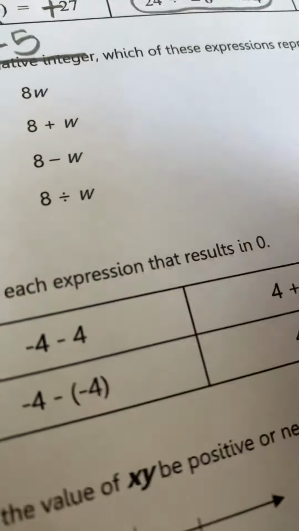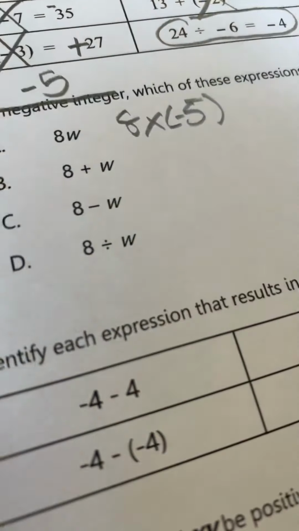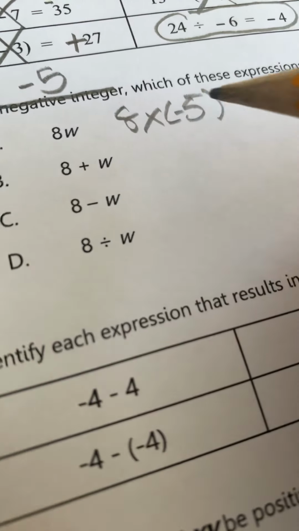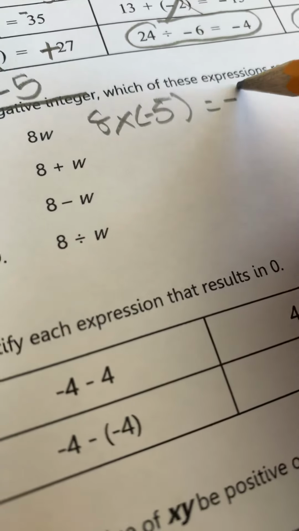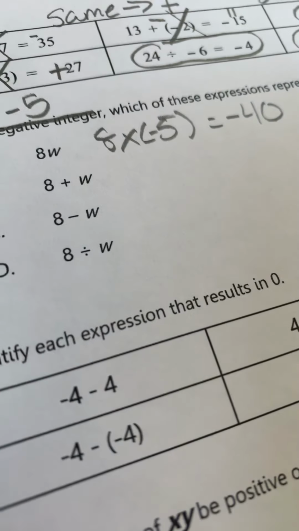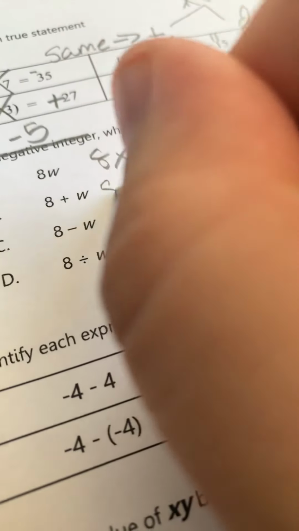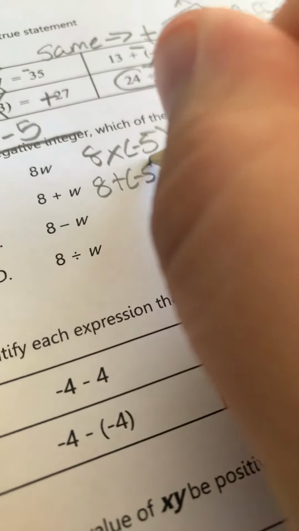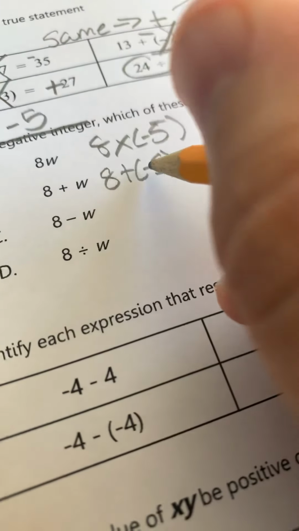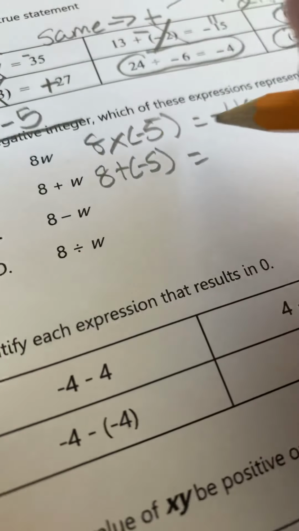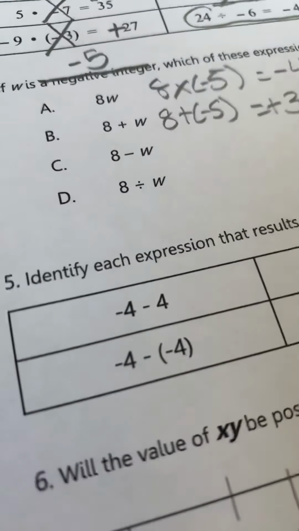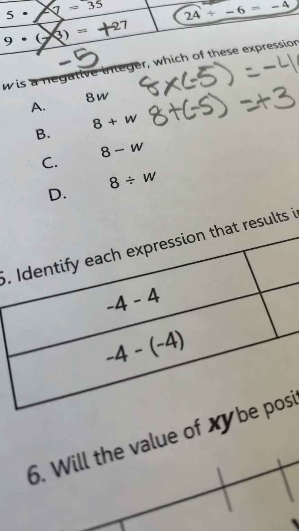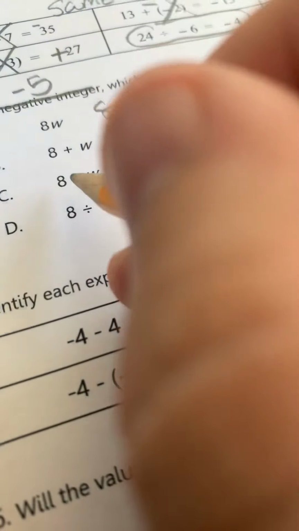So let's plug in negative 5 for W. That's 8 times negative 5. Well, positive times a negative is going to be a negative. 8 times 5 is 40. Then 8 plus negative 5. If I'm adding and the signs are not the same, I'm going to subtract. 8 minus 5 is 3, and it's a positive 3. So far, B is the correct answer. B is looking right.